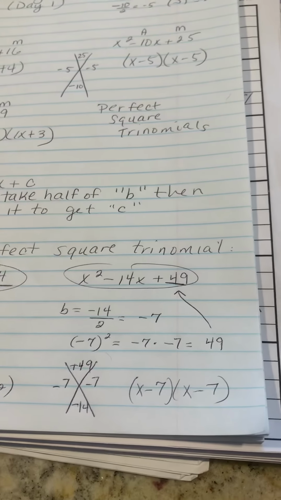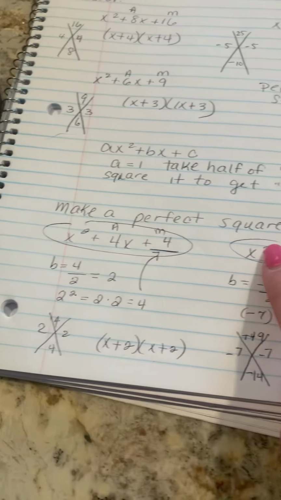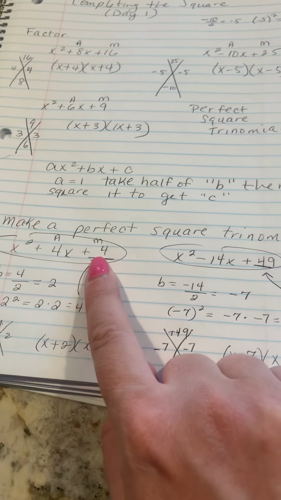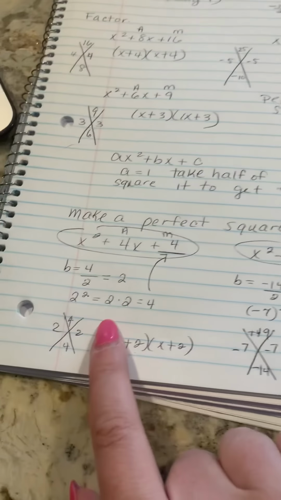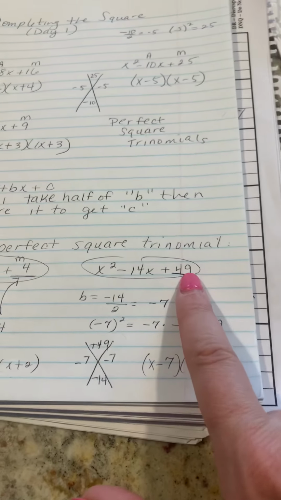We did it correctly. Notice how, too, no matter if b is negative or b is positive, your c value will always be positive. If you're squaring a number, regardless of if it's a positive number or a negative number, you're always going to end up with a positive c value.